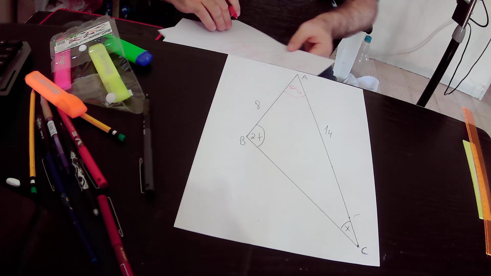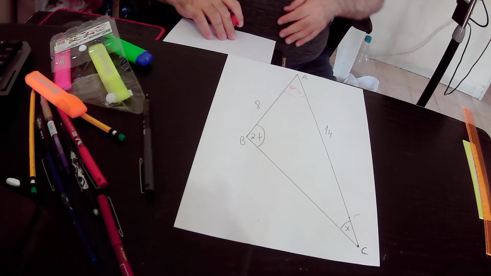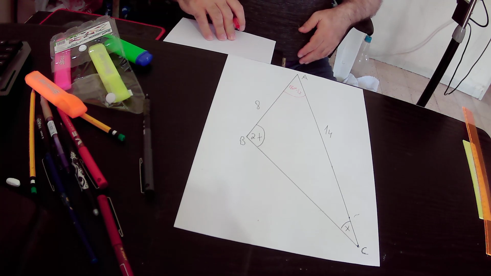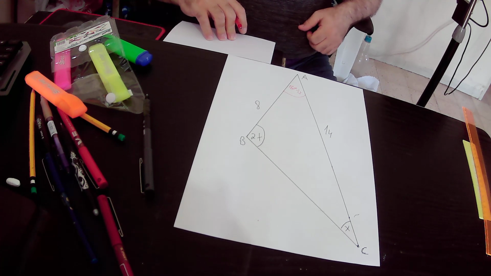So in the next step, I will present to you rule number 4, which is a new formula for the area of any triangle.